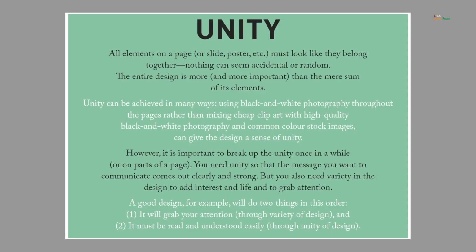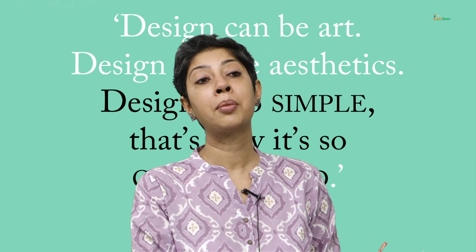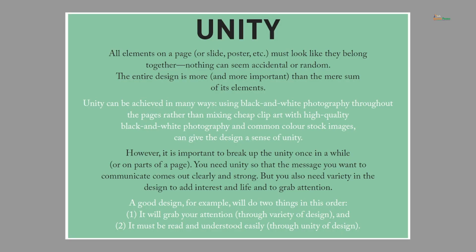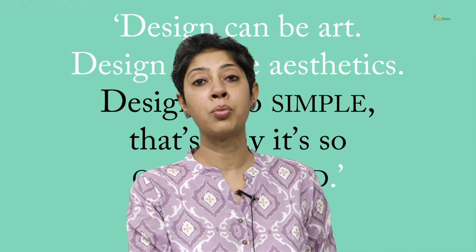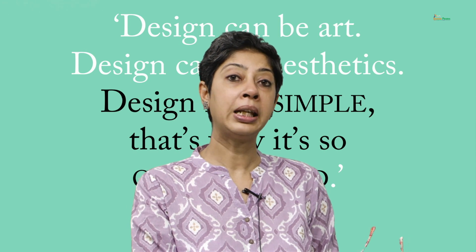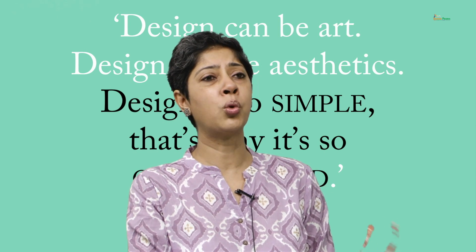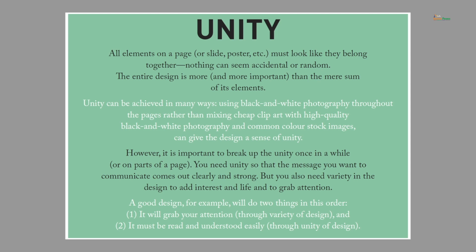It is important, having emphasized unity in such great detail, to note that sometimes it is great to break it, sometimes it is good to have the odd unpredictable part of a design, sometimes it is nice when the reader flips the page to find a visual or some kind of typographic treatment that surprises them. This also helps the reader to remain interested in a book and not get lulled with a treatment that they feel is boring and predictable. Unity is required so that the message you want to communicate comes out clear and strong, but you also need variety in the design to add interest, right?